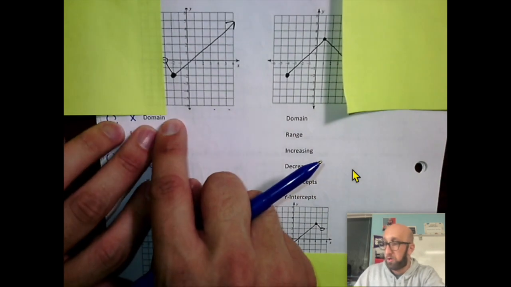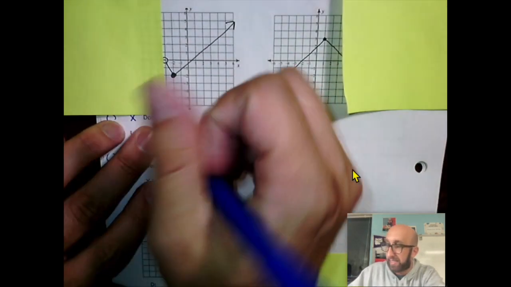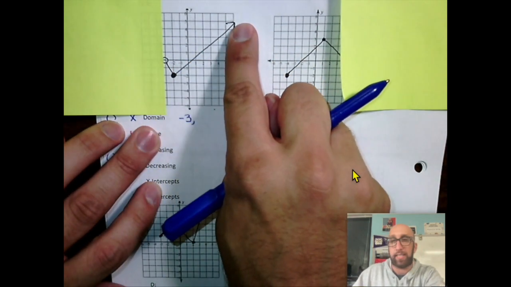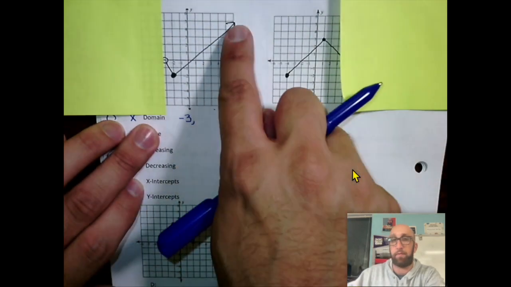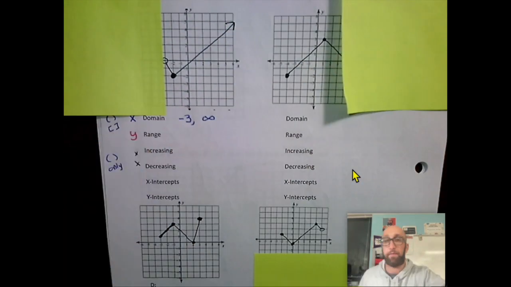So the domain, the leftmost point here, let's figure out some numbers. I see on the x-axis we are at -3. And on the right, since we're going off forever in the positive direction, we have positive infinity. So I did my Post-its. Now I got my numbers.